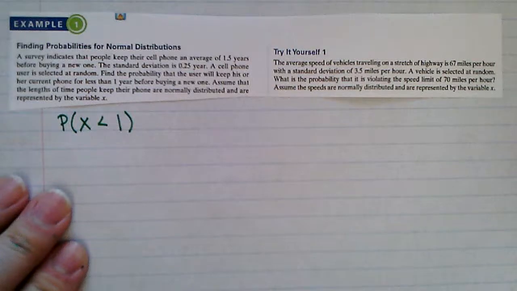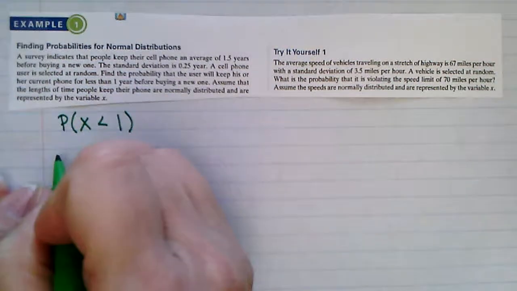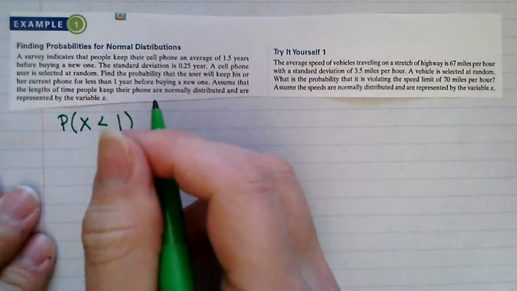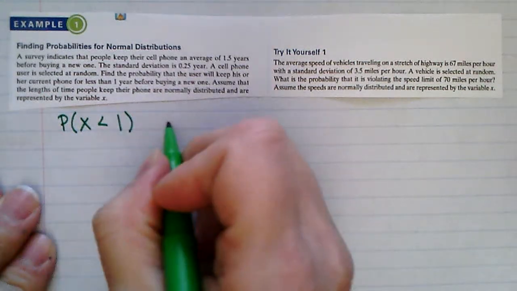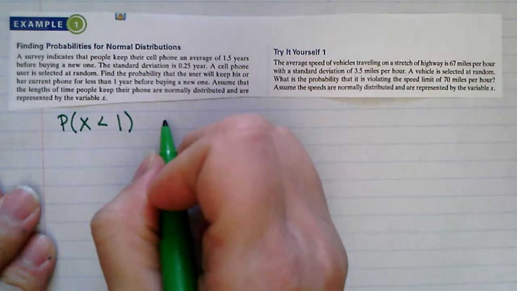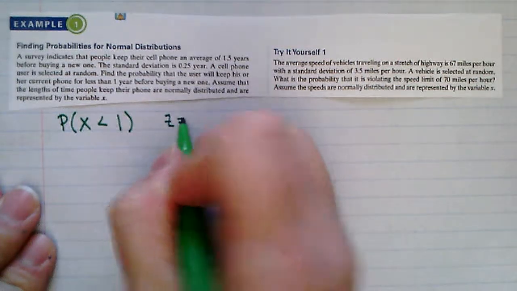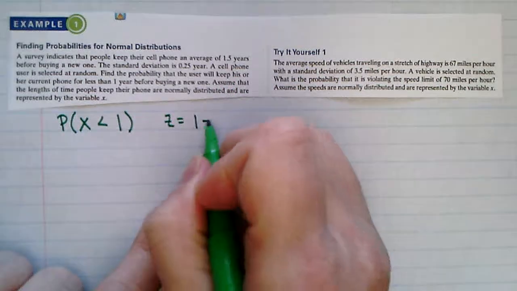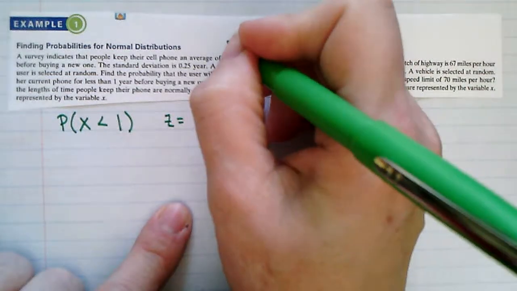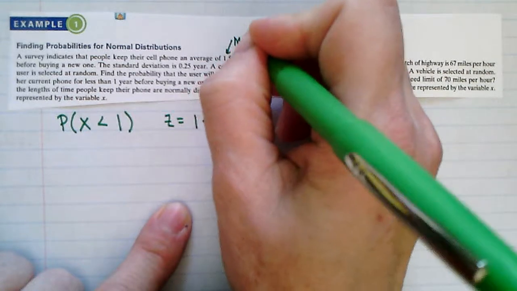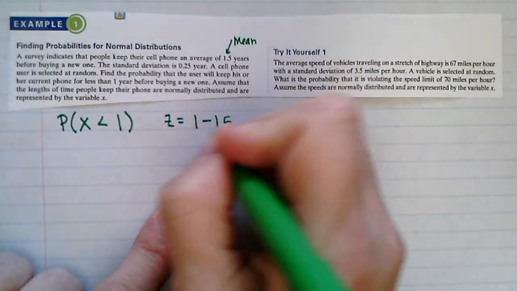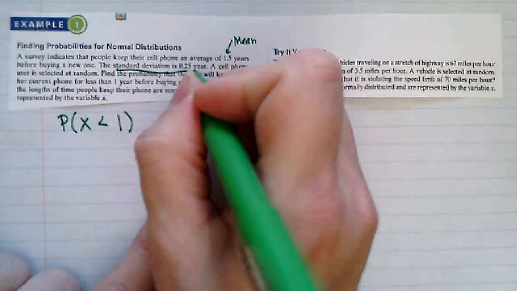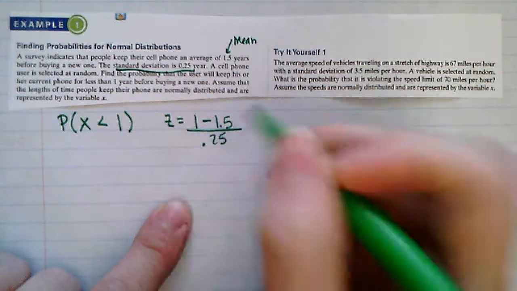The first thing we're going to need to do is change this to a z-score. So I have to change the value of 1 into a z-score. So the z-score would be the data value, which is 1, minus the mean, here's my mean, 1.5, divided by the standard deviation, which is 0.25.